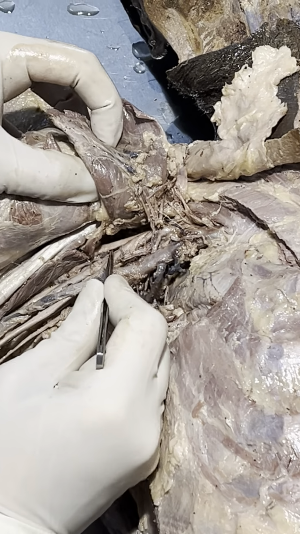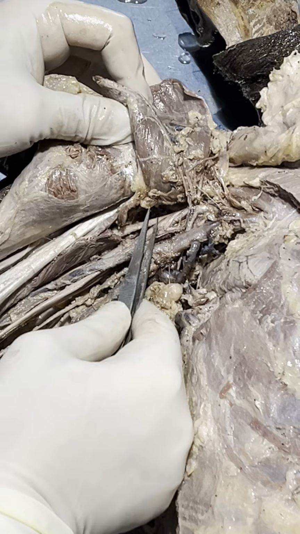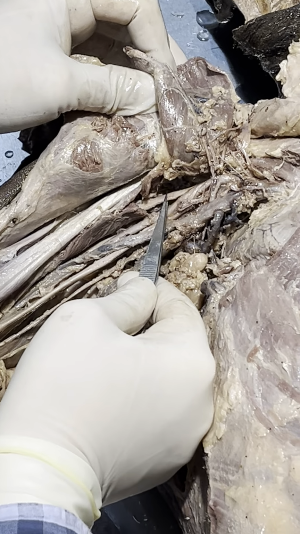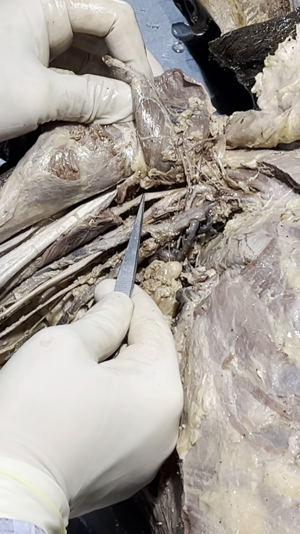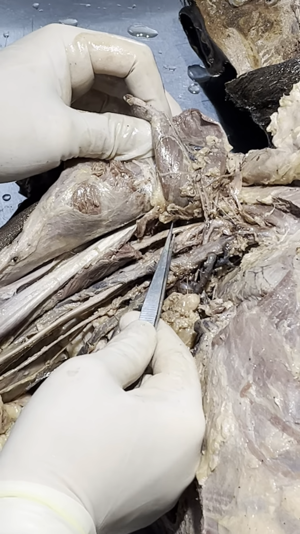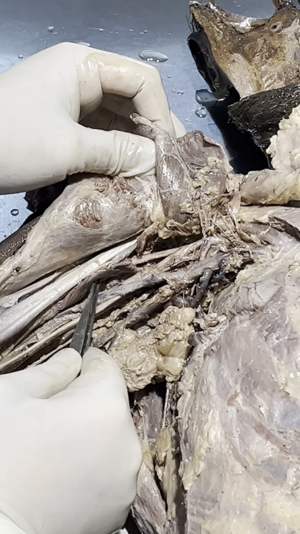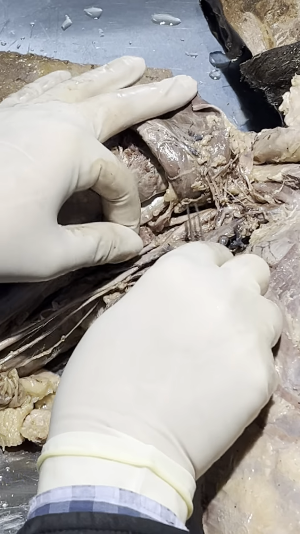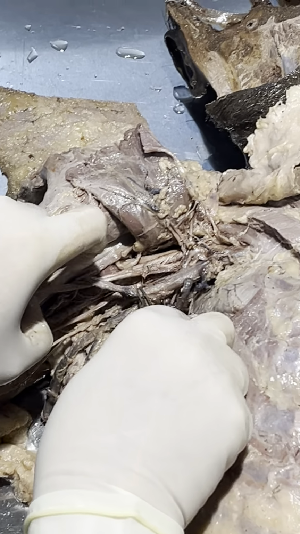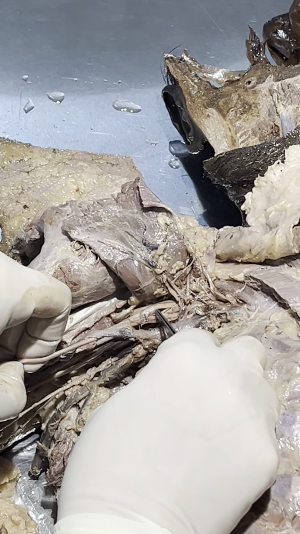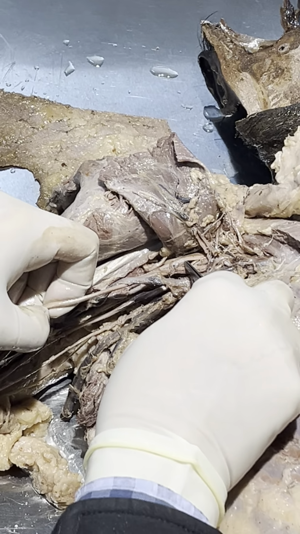Second is the musculocutaneous nerve. It is a thick branch. You can say this is the thickest branch of the lateral cord of brachial plexus. It pierces the coracobrachialis muscle. And third branch is the lateral root of median nerve. This is the median nerve, and this is the lateral root of the median nerve. So these are the three branches from the lateral cord of brachial plexus.